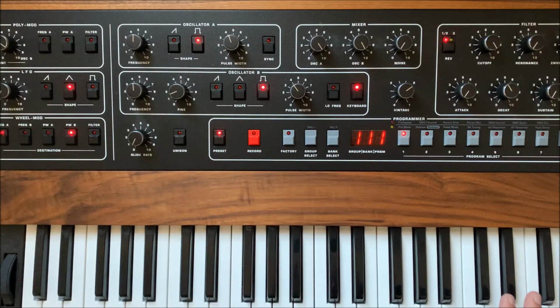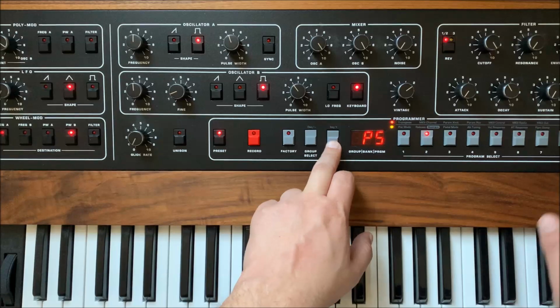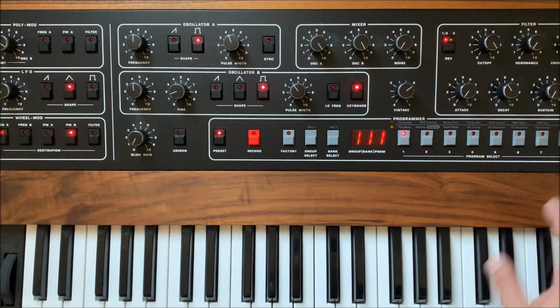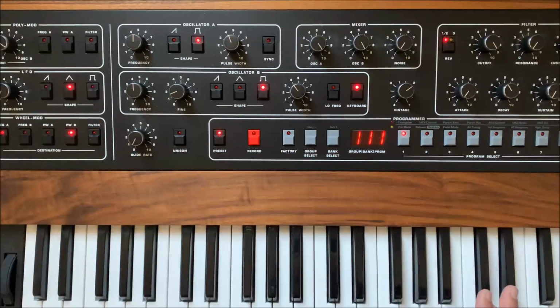Some variation from the vintage knob, but not that much. We go into round robin mode. And there is a major difference, I think.